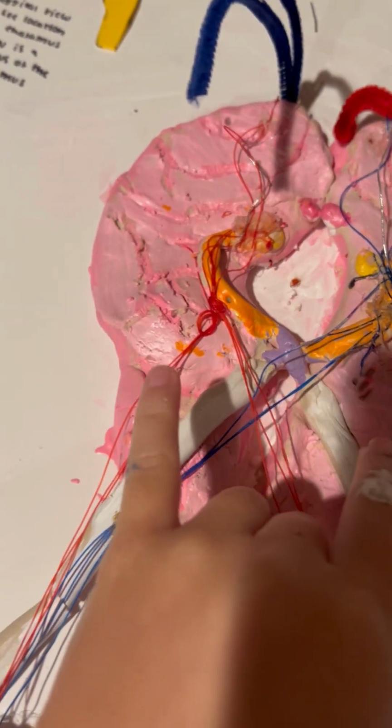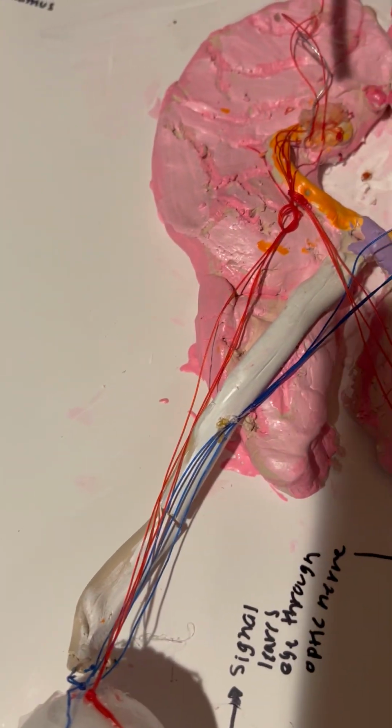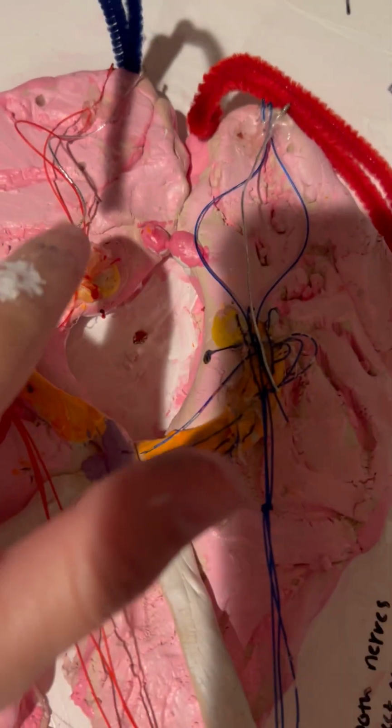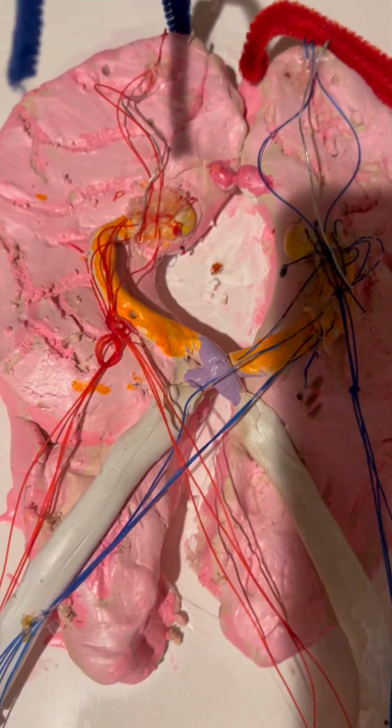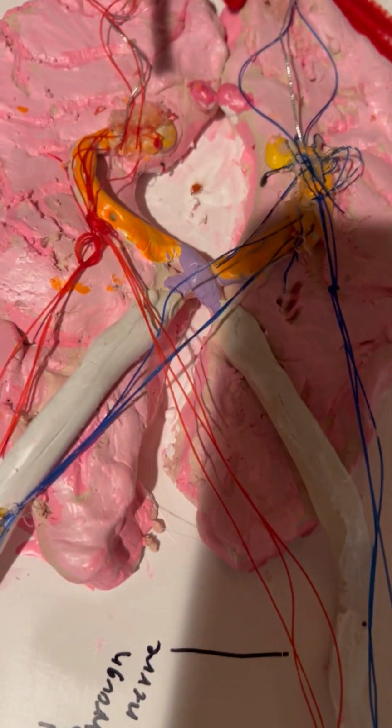The fibers continue through the optic tracts, which are in orange, and synapse in the lateral geniculate nucleus of the thalamus, which I made these yellow little bulbs, and as you can see, they mostly gather here.